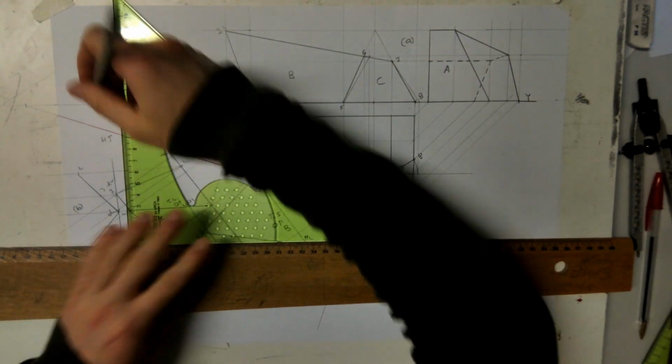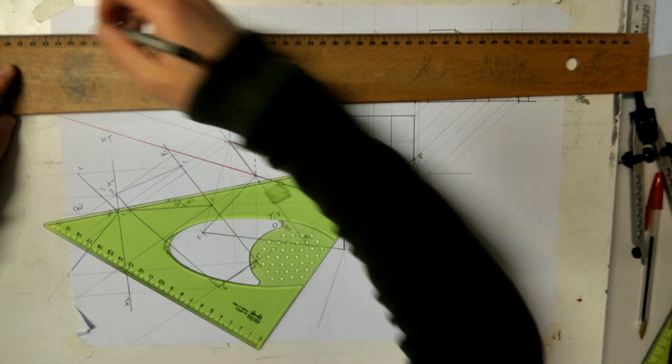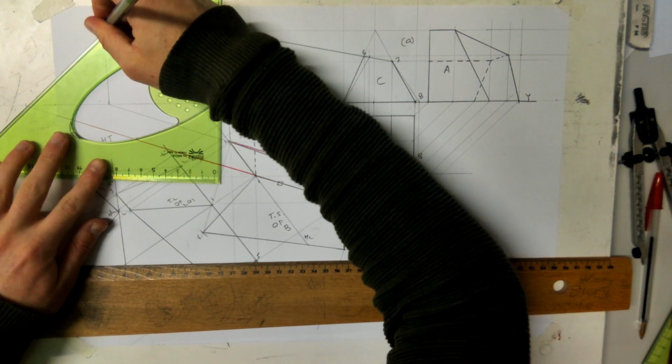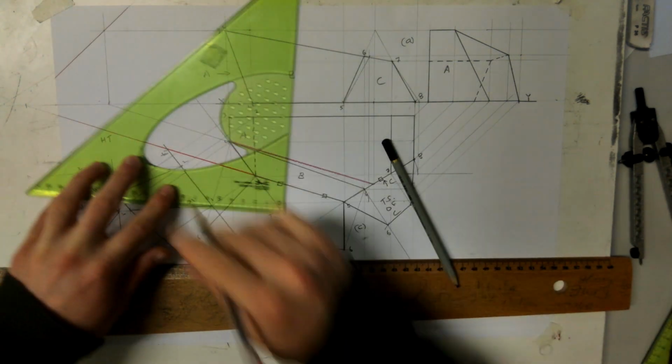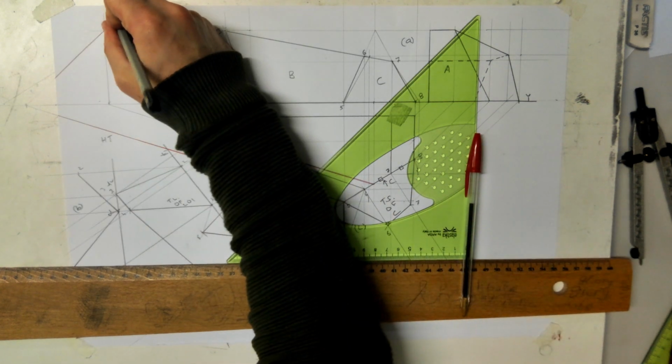We take 4 straight up, 4 across, there's the height of it there, join that back, and let's use a red pen again, and that gives me my vertical trace.